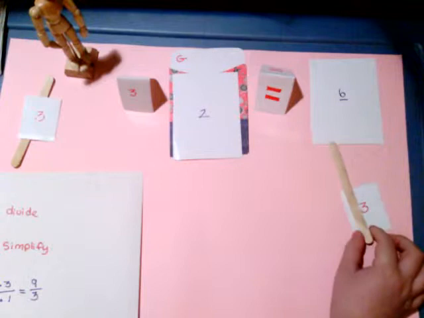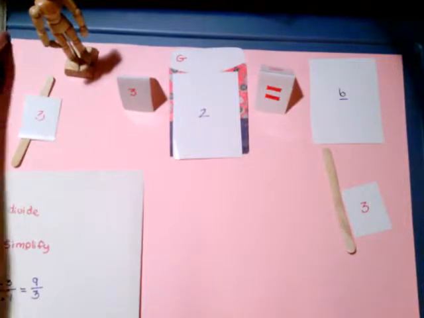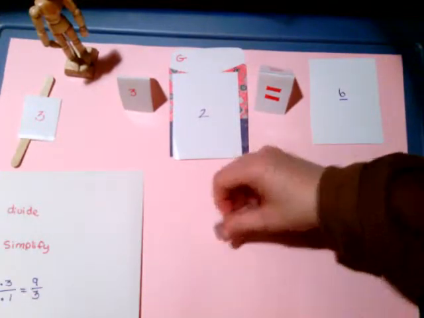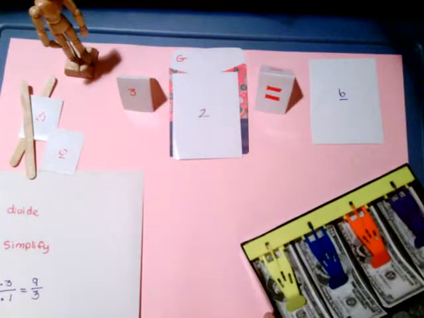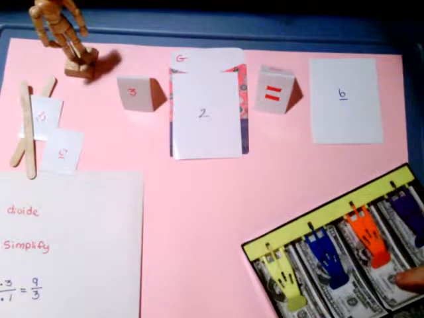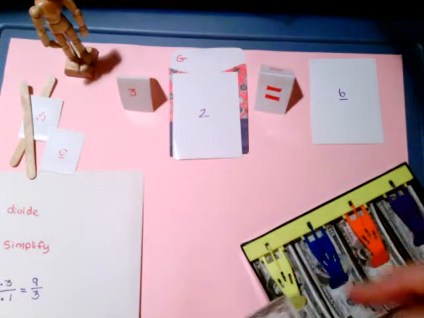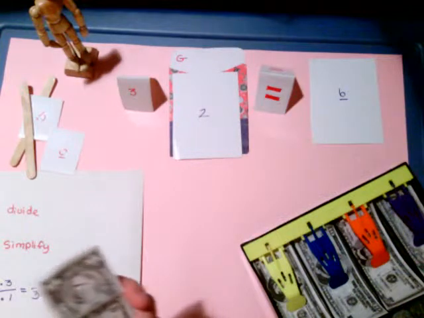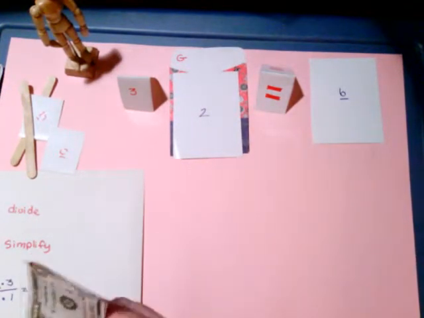So do you want Lego pieces or do you want $6? How much do I have? I want dollars. Okay, you want dollars, huh?